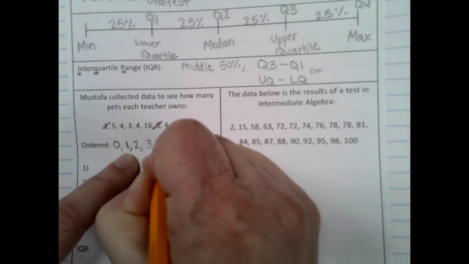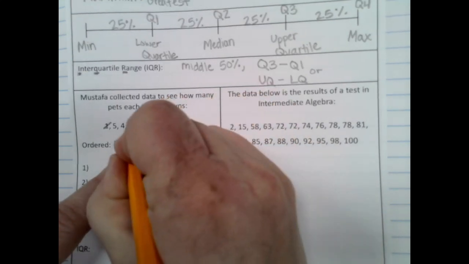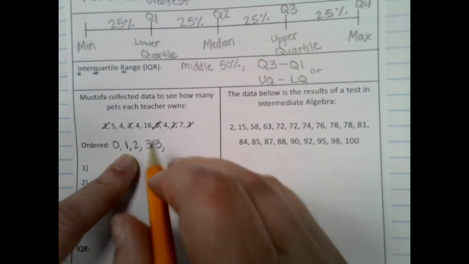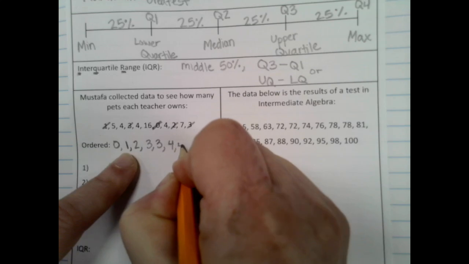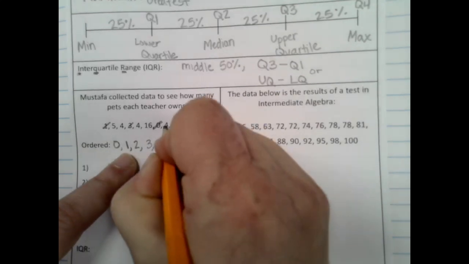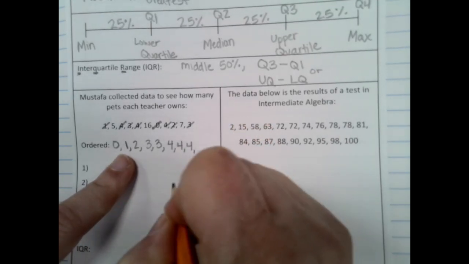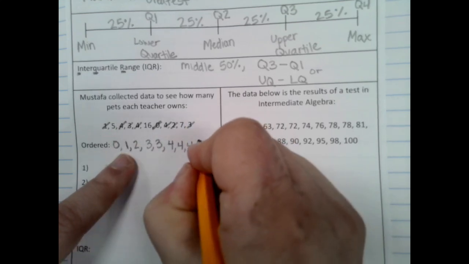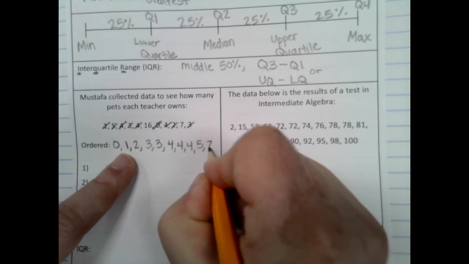As we do this, we do want to show those repeats. So 3 3. How many 4's? 3 4's, so 4 4 4. And then a 5, a 7, and a 16.